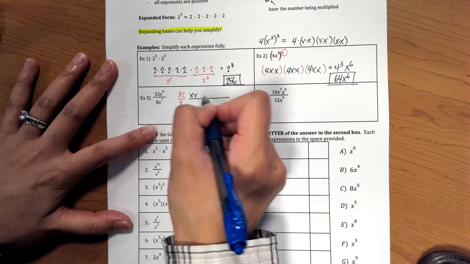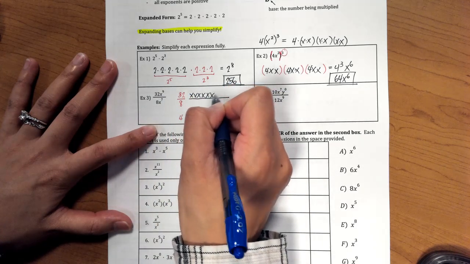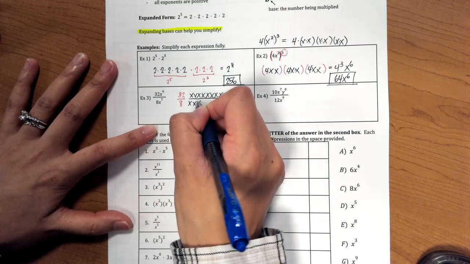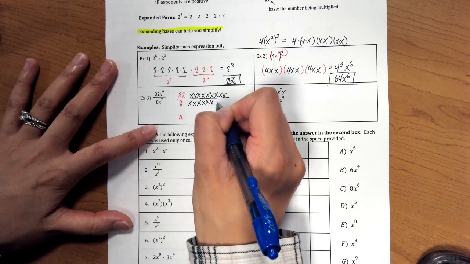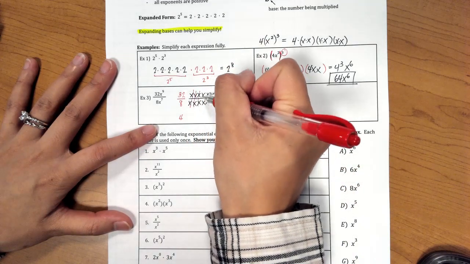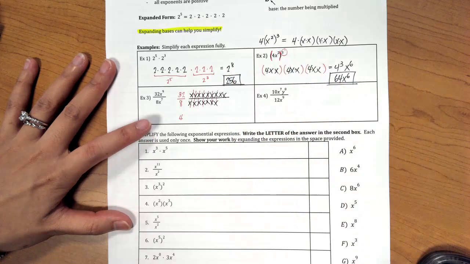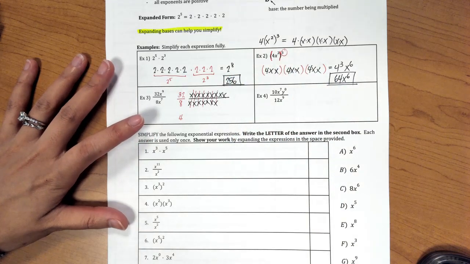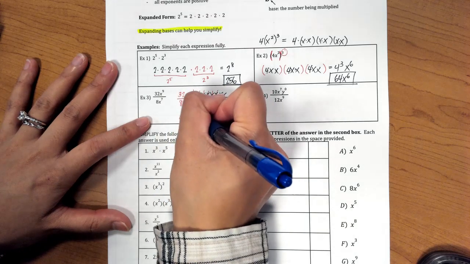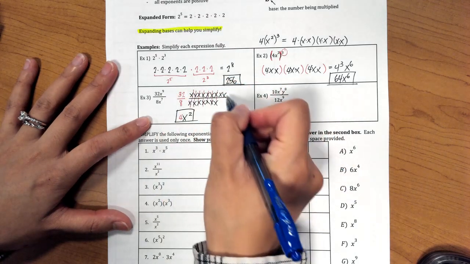There are 9 x's on top. There are 7 on the bottom, and you want to be sure to line these up neatly, because 7 of these pairs of x's are going to cancel out because x divided by x is just 1. So my final answer is 4x squared, because I have 2 that are not canceled out there.